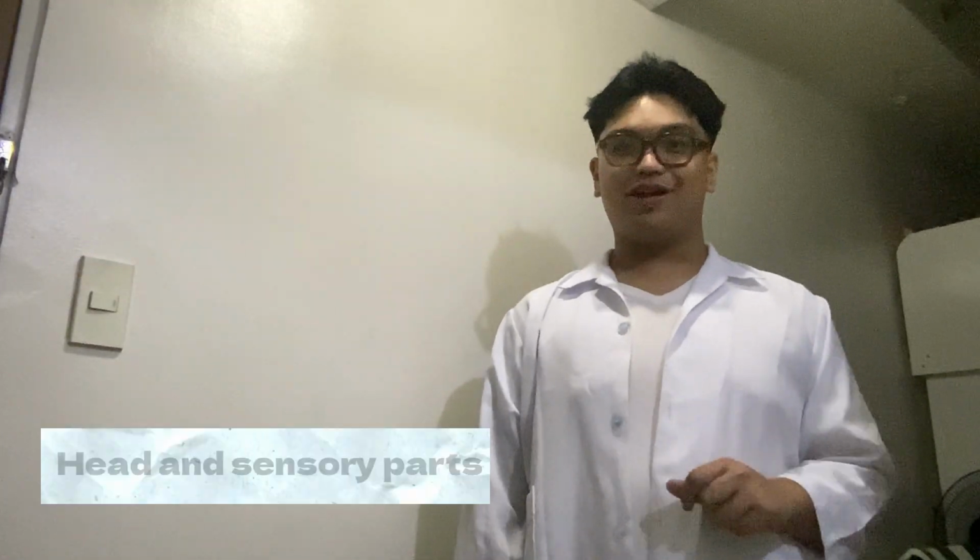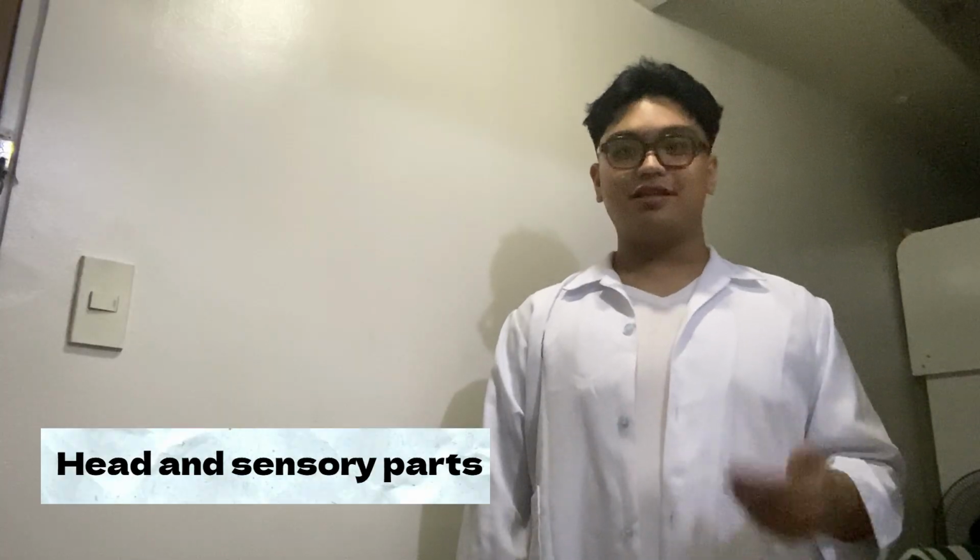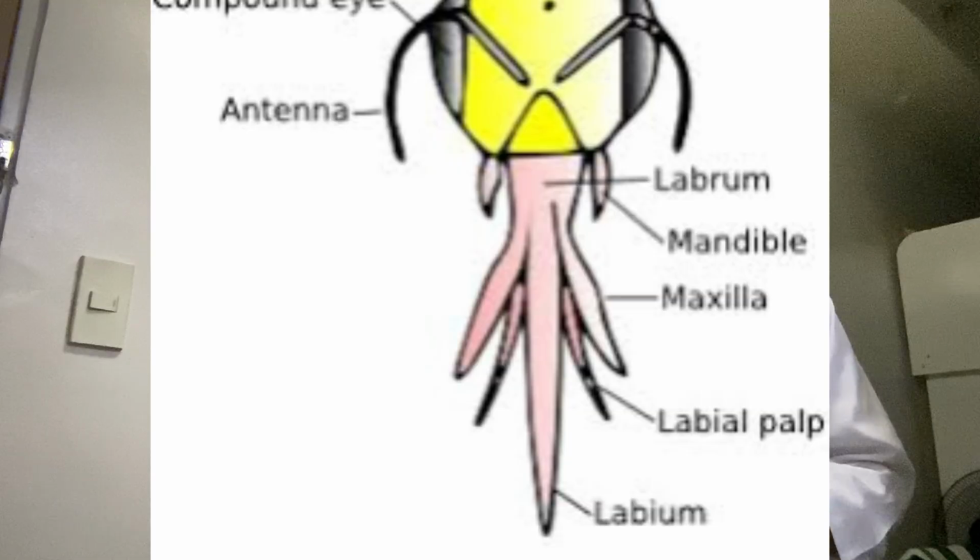Let's take a quick look at the arthropod head, a powerhouse of sensory and feeding structures. The head holds key parts like the antennae, attached through the scape, funiculus, and flagellum, all fitting into grooves called the antennal fossa or scrobe. The eyes with many facets called ommatidia and the single ocelli help detect light and movement.